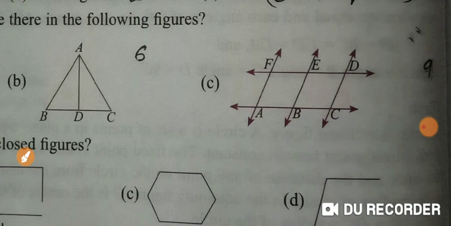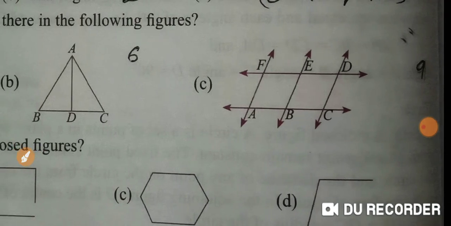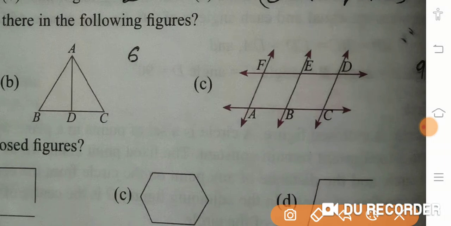Now figure C, please count, my dear. If you count, you can see 1, 2, 3, 4, 5, 6, AC is the 7th, FD is the 8th, and one more will be there. 1, 2, 3, 4, 5, 6, 7, 8, and one more.